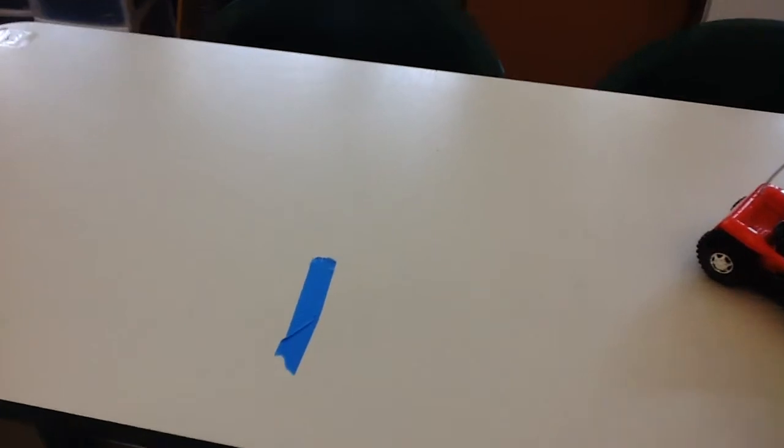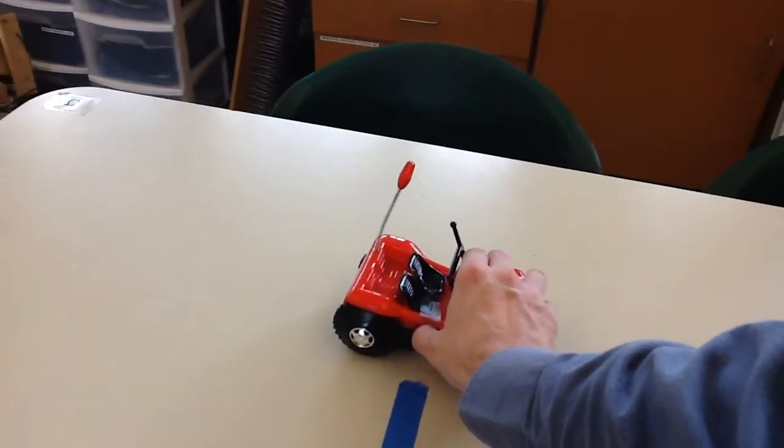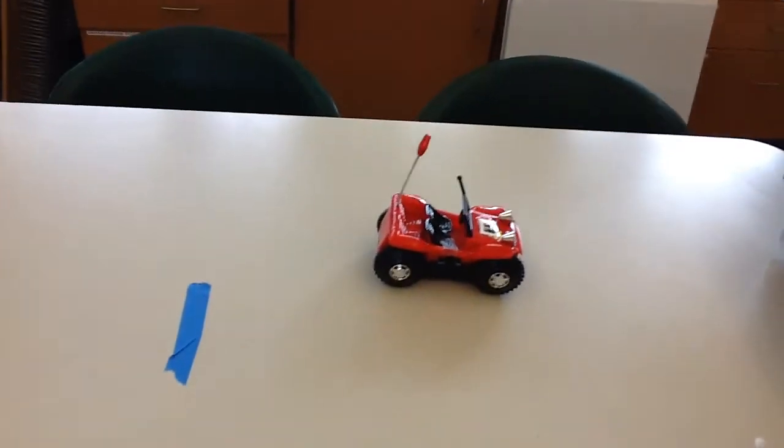Here is a buggy on the table. Its speed is zero. When I turn it on, it goes forward. It clearly accelerated. How does it do that? Many people are tempted to say things like the buggy pushes itself forward. But remember, the buggy can't be its own agent.